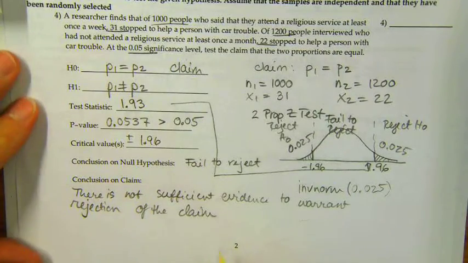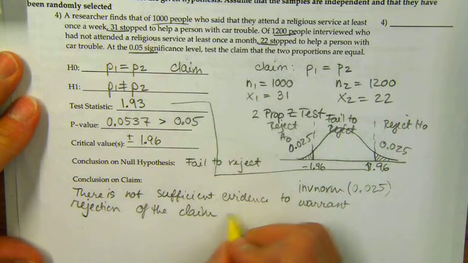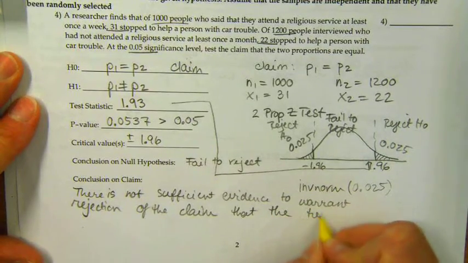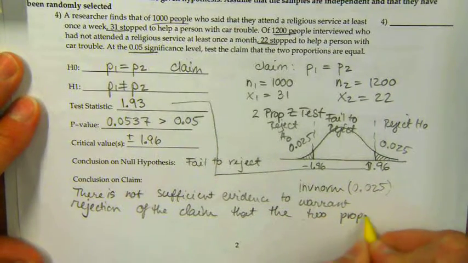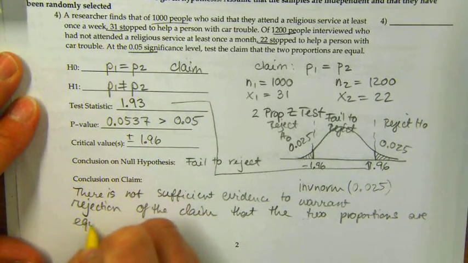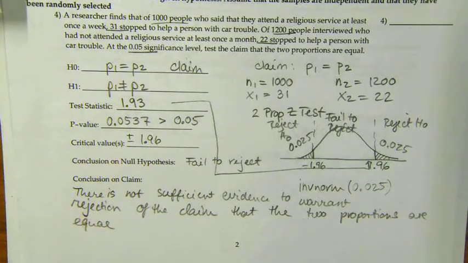And what's the claim? That the two proportions are equal. So there doesn't seem to be a significant difference between the two.